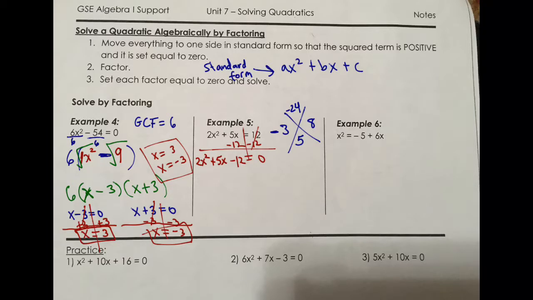And guys, you always want to check and make sure your numbers are right. This is where you guys make mistakes. Okay. So ask yourself, is negative 3 times 8 equal to negative 24? Yes, it is. Is negative 3 plus 8 equal to 5? Yes, it is. If you don't know, punch this stuff in your calculator and make sure we're getting the right stuff.